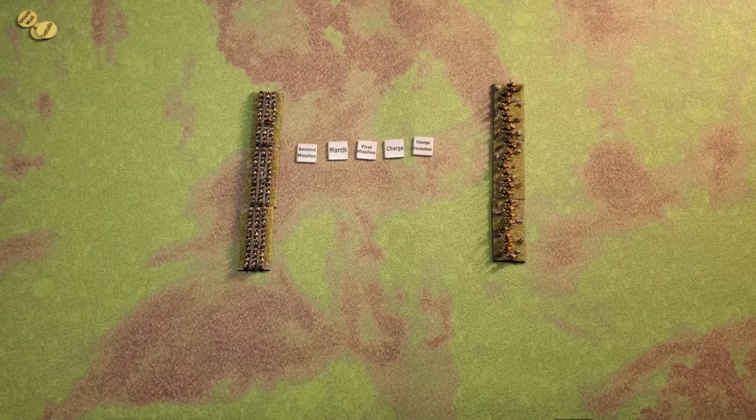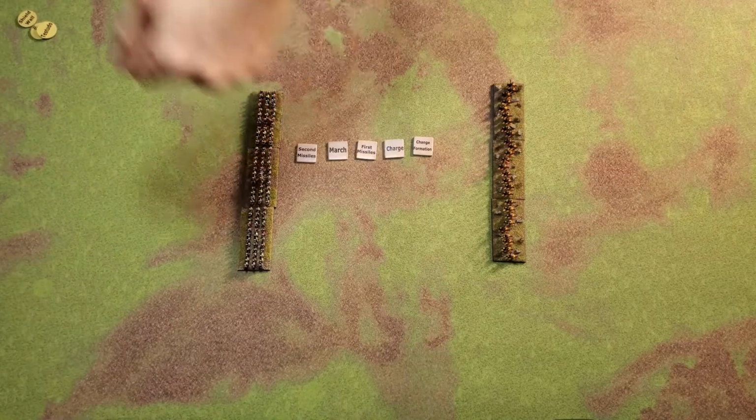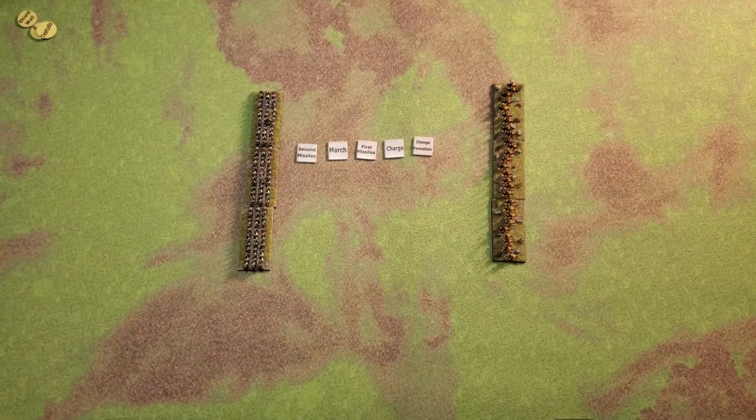Now let's go on to the turn sequence and talk about the individual phases within each turn. So the first is the issue orders phase. In this phase, all units are issued an order face down. This is not alternating actions. Just grab a handful of your orders and start issuing them, and both players issue the orders simultaneously. There's no alternating actions in this phase.